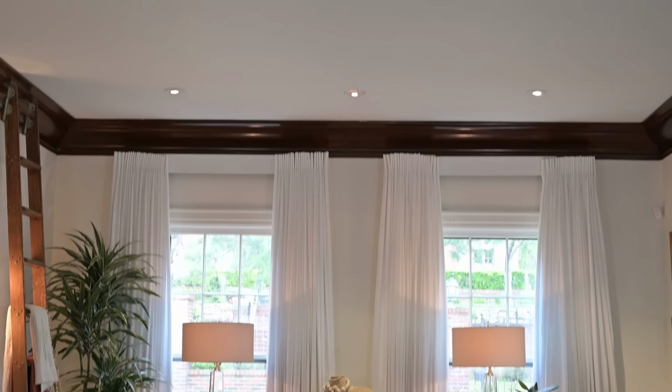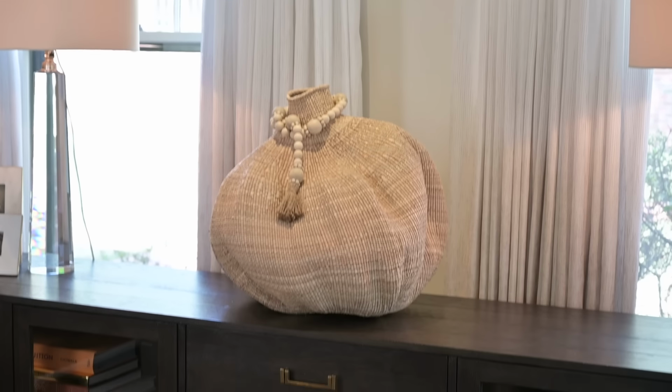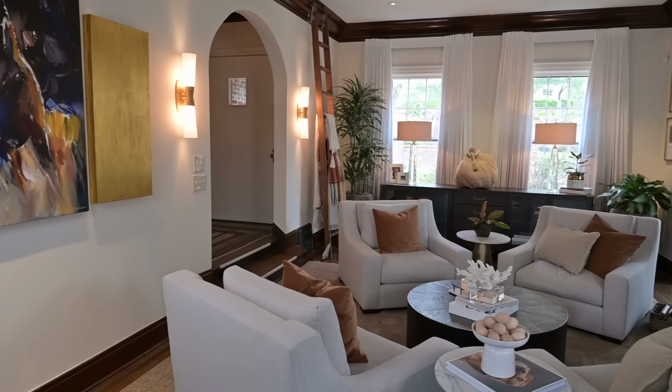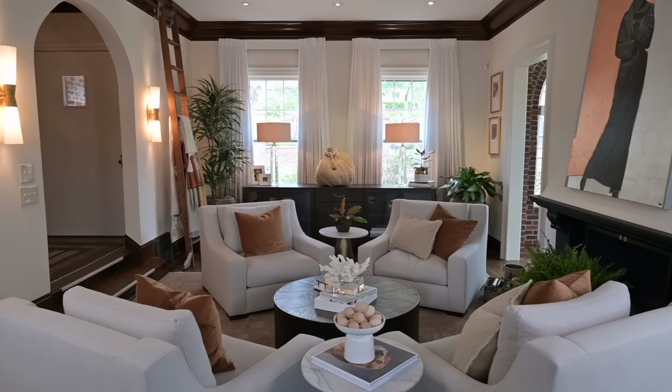Let me show you the window treatments in my living room. Now, these panels are custom. The fabric is custom. The fabric was $250 a yard, and it's scads of yards of fabric. Those window treatments cost me thousands of dollars just for 2 windows.